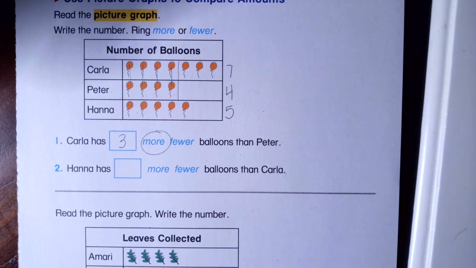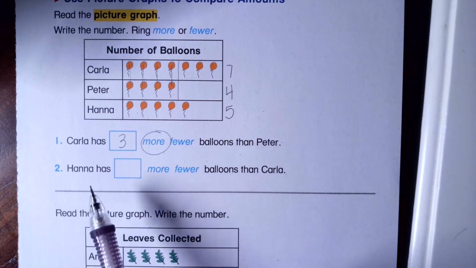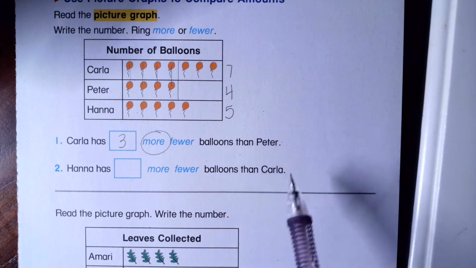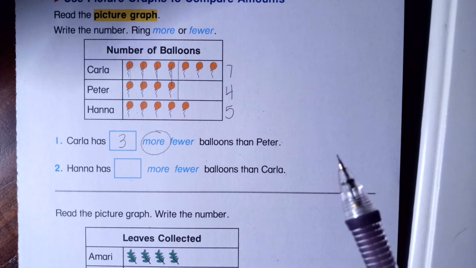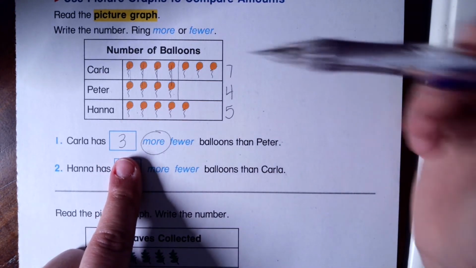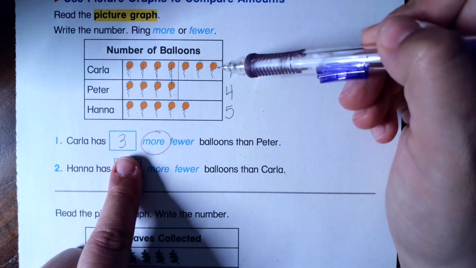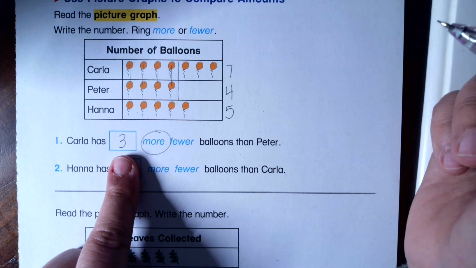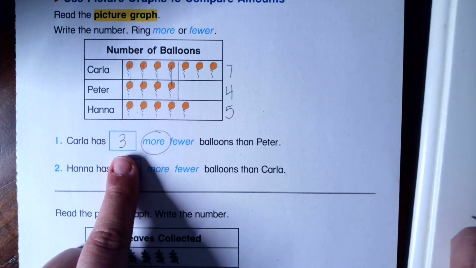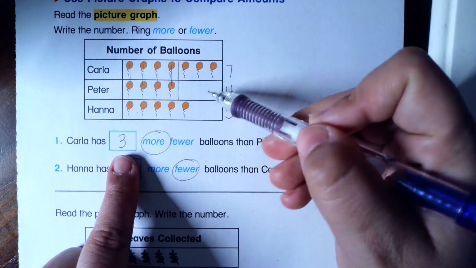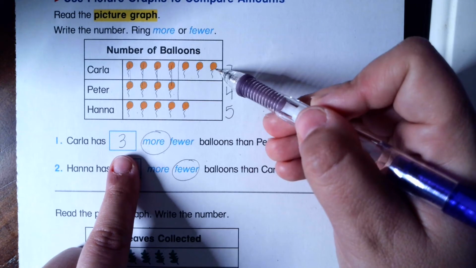Let's take a look at number 2. Number 2 says, Hannah has blank, more or fewer balloons than Carla. Let's ignore the box again. Hannah has more or fewer balloons than Carla. Here's Hannah. Here's Carla. You decide. Does Hannah have more or does Hannah have fewer balloons? Hannah has fewer balloons. See, her balloons are less than Carla's.